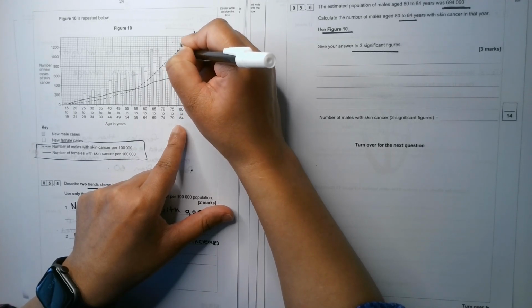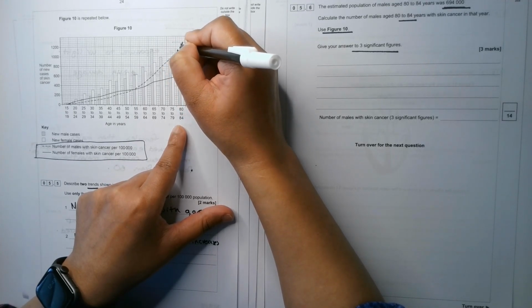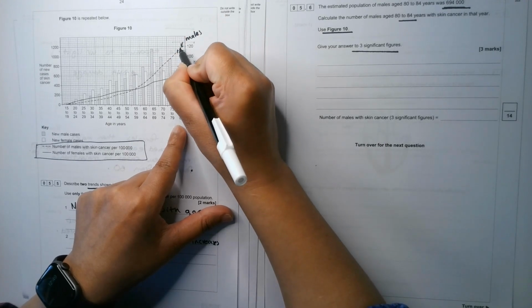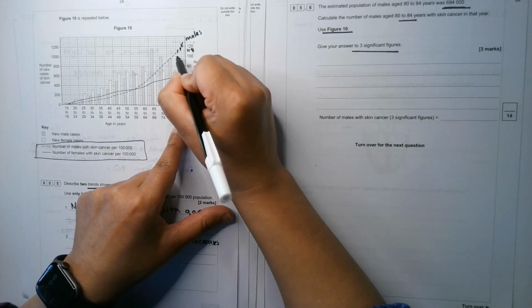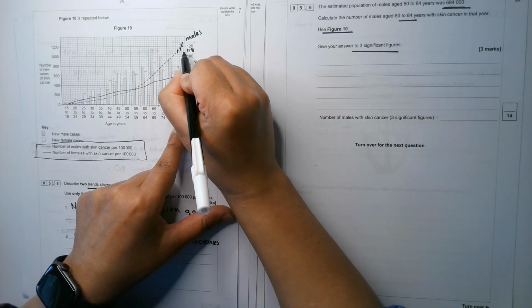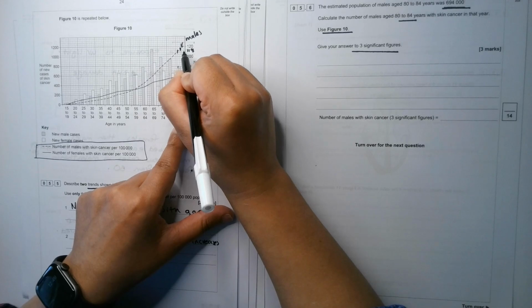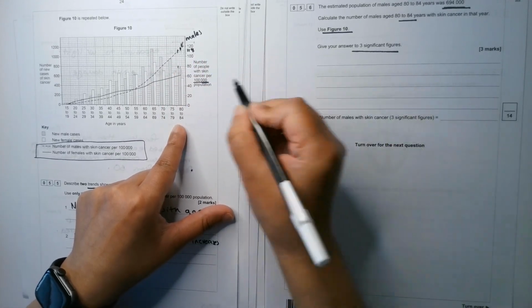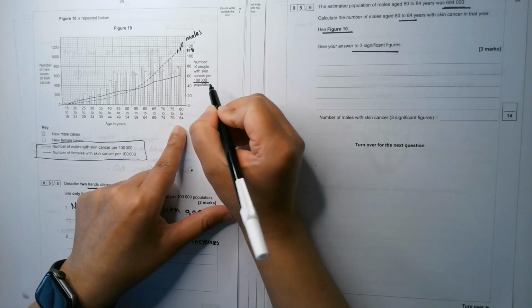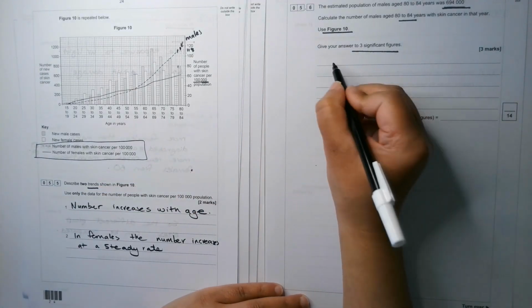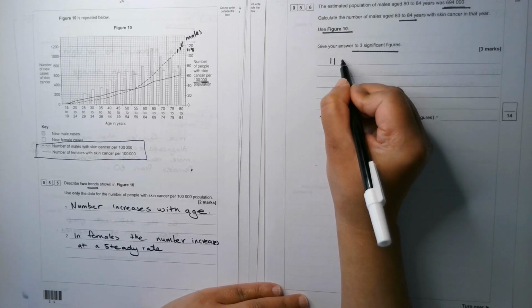It doesn't matter which value you read off. Okay, so I'm going to go to the top here and I'm going to read it as 118. Or you can read it as 116 or anything in between. And be careful, it's per 100,000. So I'm going to take 118.